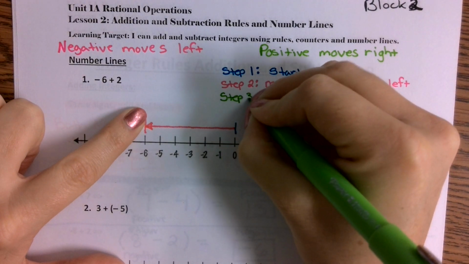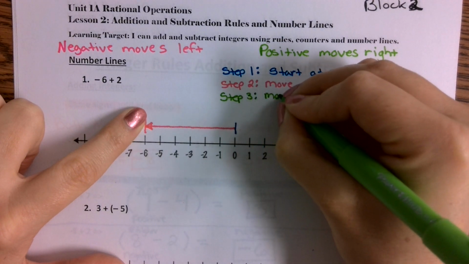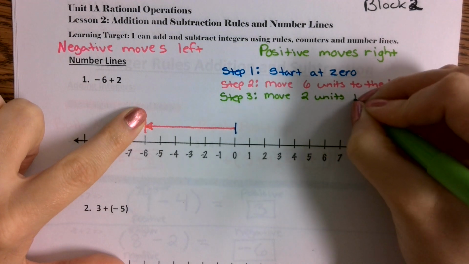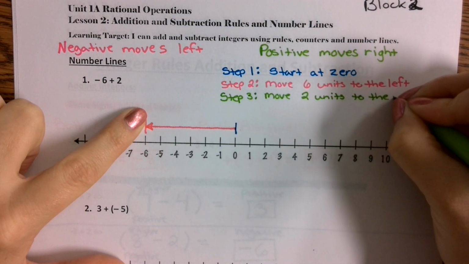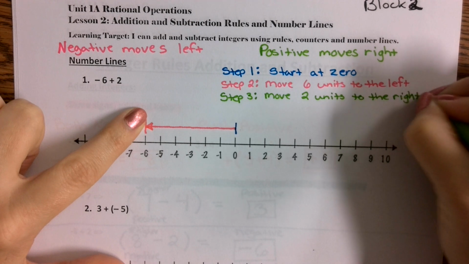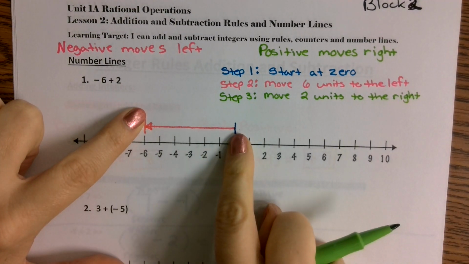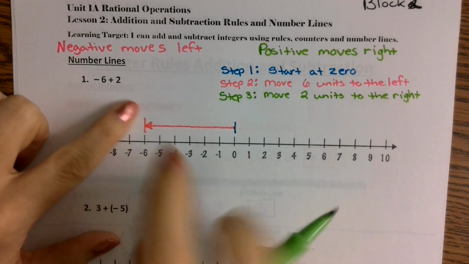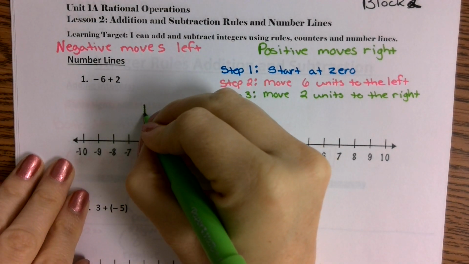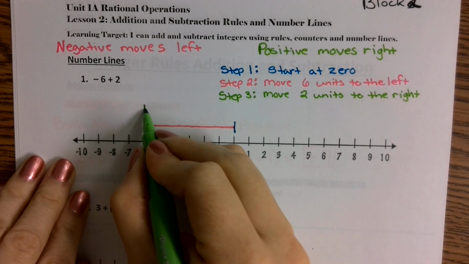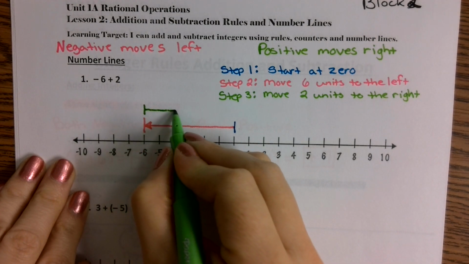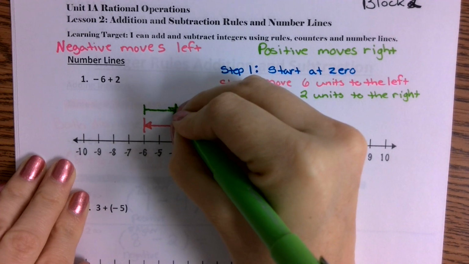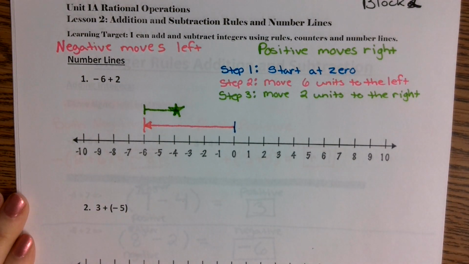So step 3, I'm going to move 2 units to the right. Am I starting at 0 or starting at -6? Starting at -6. So from the -6, I'm now going to move 2 units to the right. 1, 2. And I'm going to put a star right here because that's my stopping point.